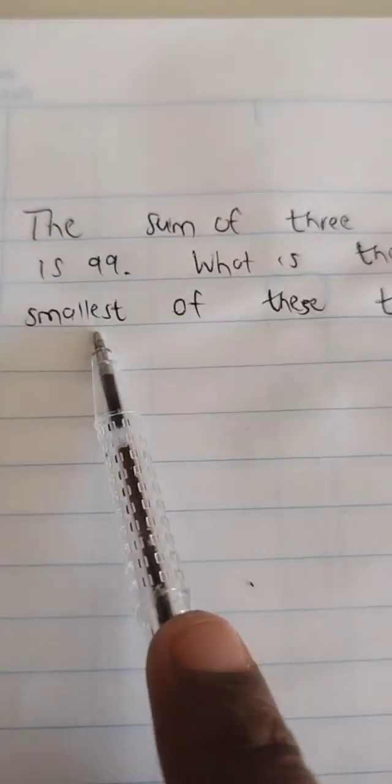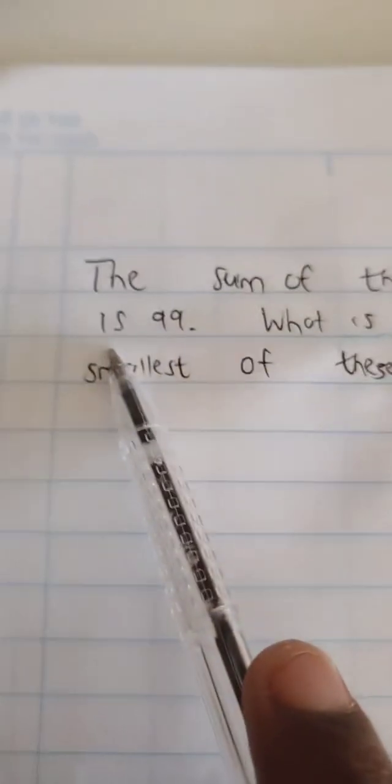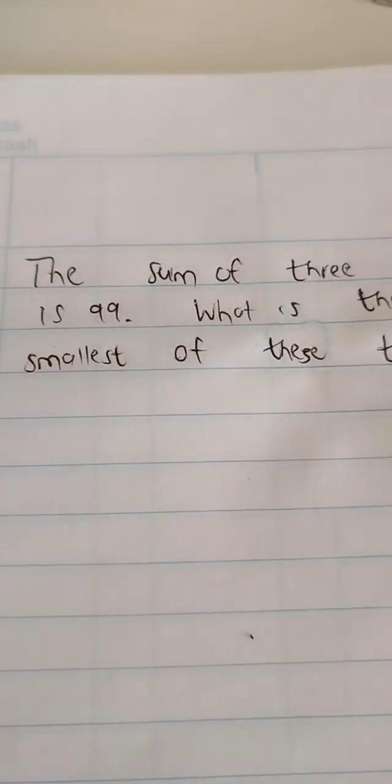What is the value of the smallest of these three numbers? The sum of three consecutive integers is 99.